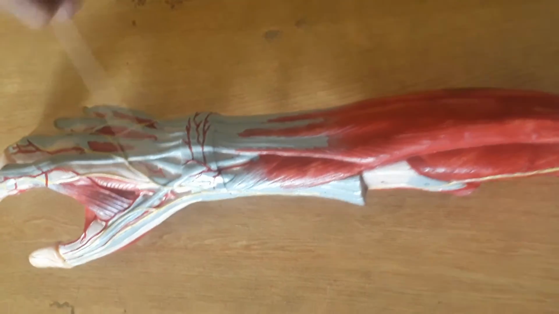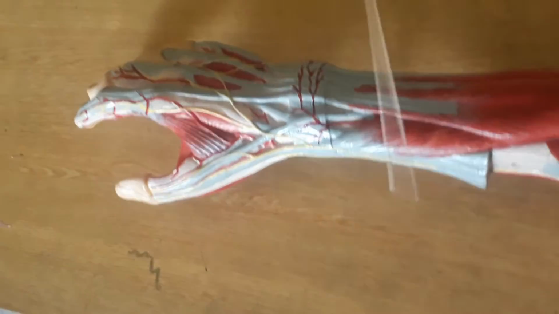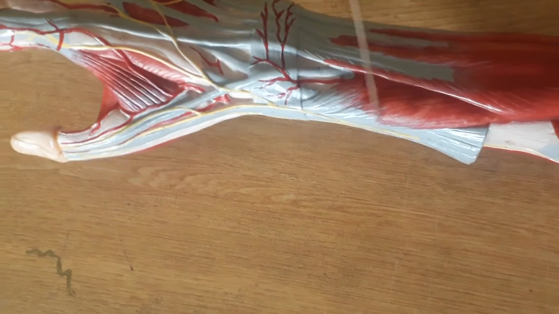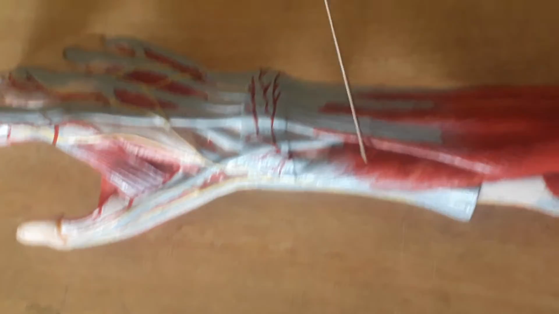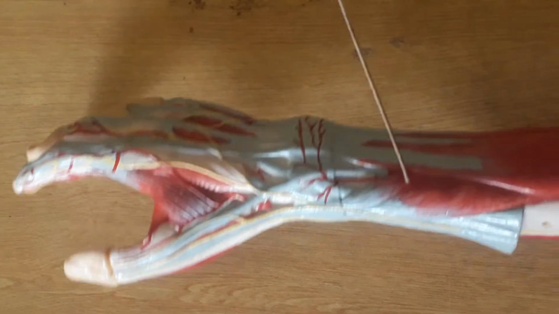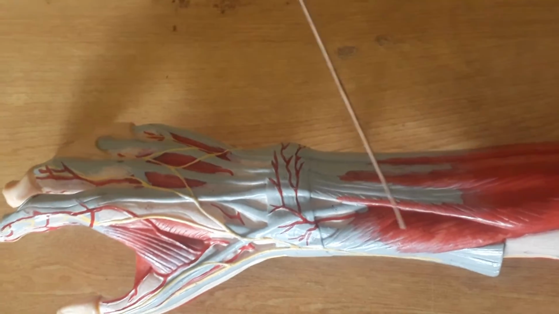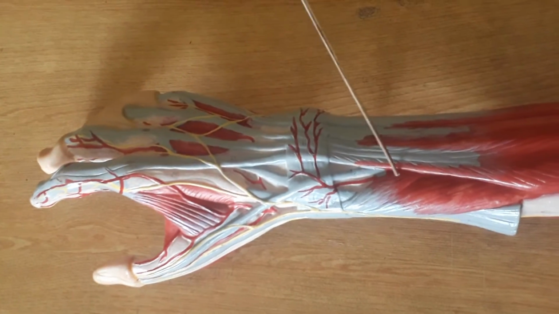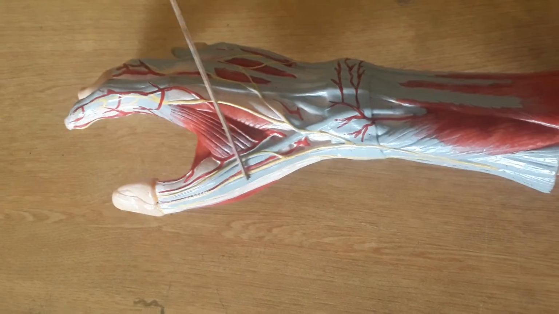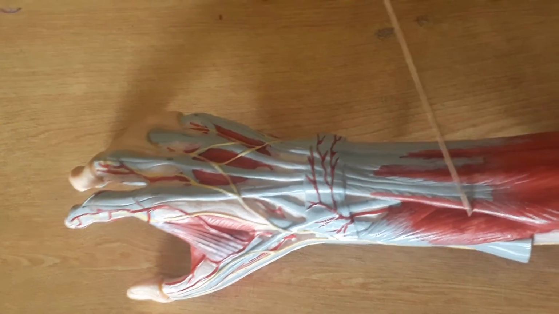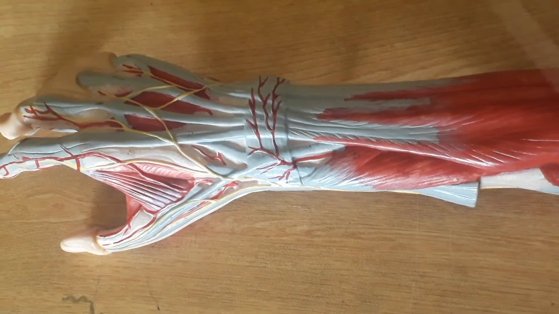These are going to the thumb and are known as pollicis muscles. The first pollicis muscle is abductor pollicis. Here we have the abductor pollicis. It is inserting on the lateral side of the thumb. Adjacent to the abductor pollicis, we have the extensor pollicis brevis. Extensor pollicis brevis.